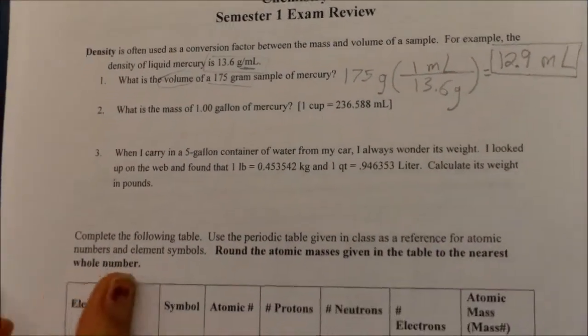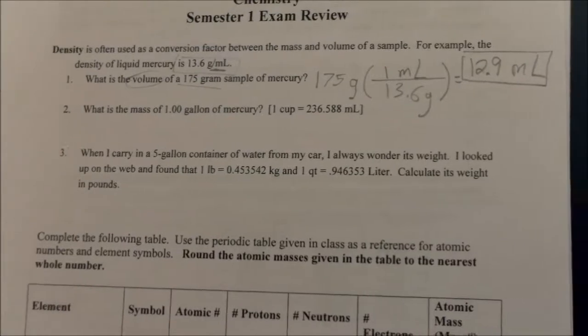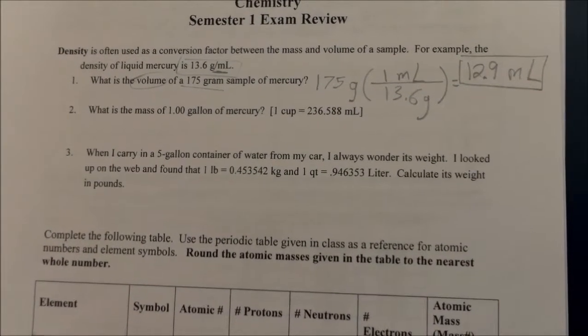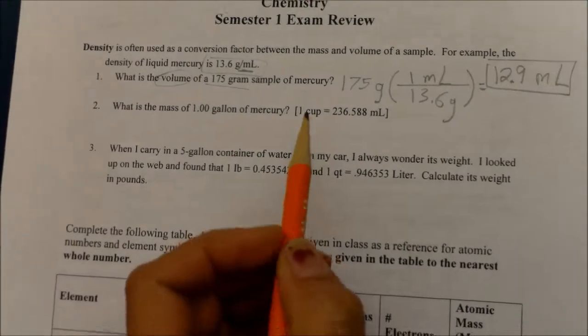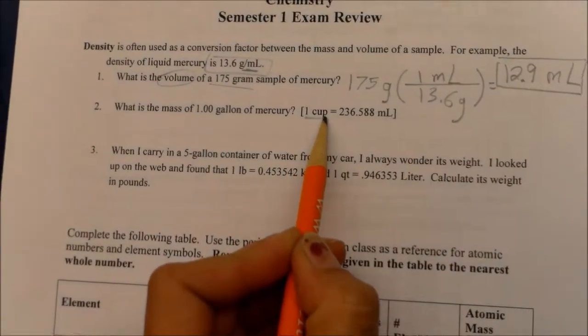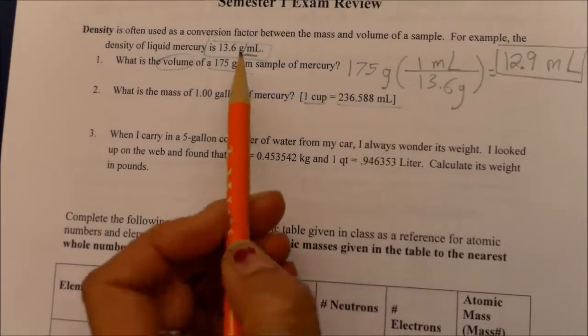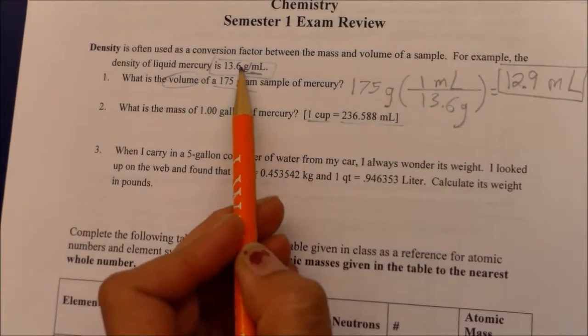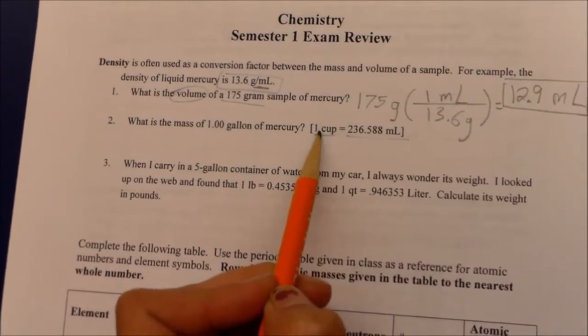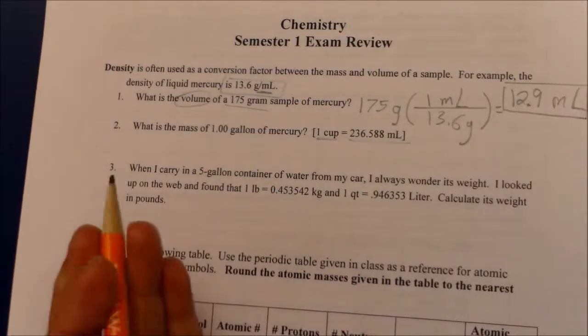Okay, let's go on to part 2. What is the mass of 1 gallon of mercury? Well, first we're given some conversion factors here. We can go from 1 cup to milliliters, and then we can use the density to go from milliliters to grams. The question now is how many cups are in 1 gallon?